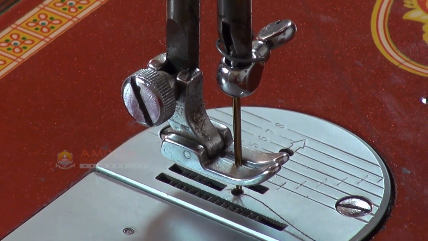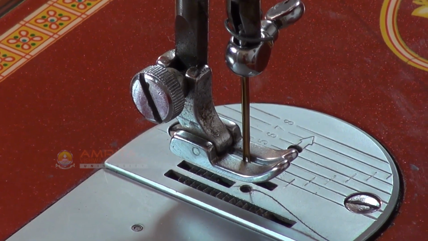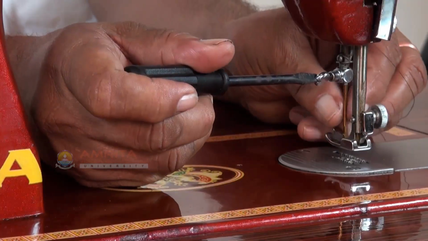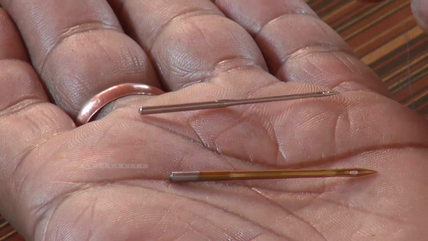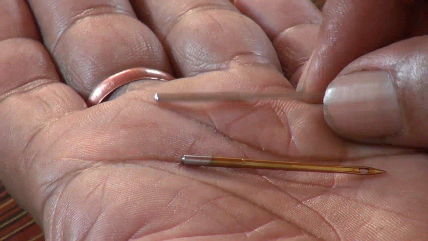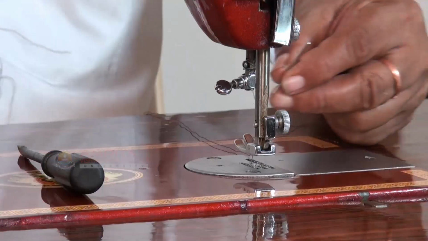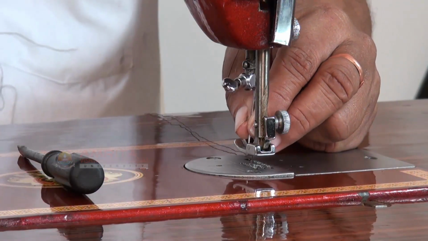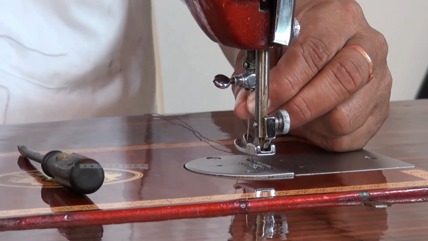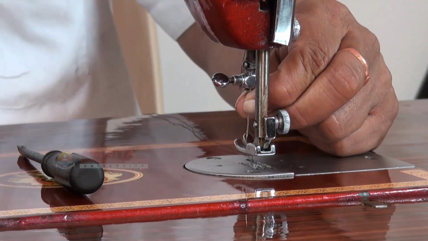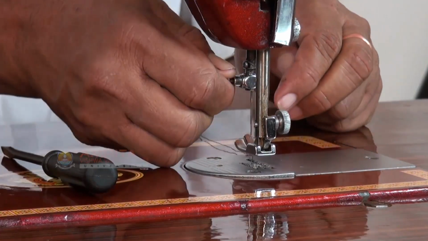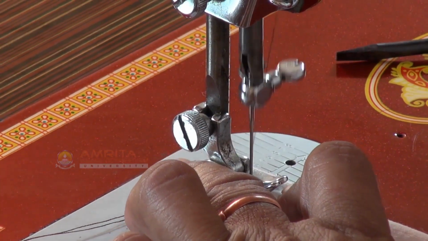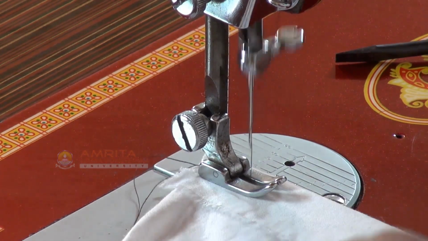Another frequent issue that you may face while using a sewing machine is breaking of the needle. The reason for this is the use of the incorrect size of needle for the thread and fabric. Another reason could be that the needle position is not correct. We will fix this issue by replacing the needle with an appropriate needle to match the fabric and correcting the position of the needle. Now, let's check to see if our problem has been fixed.